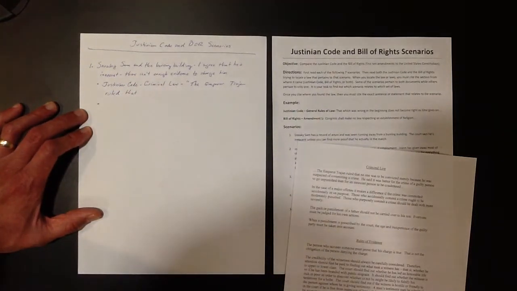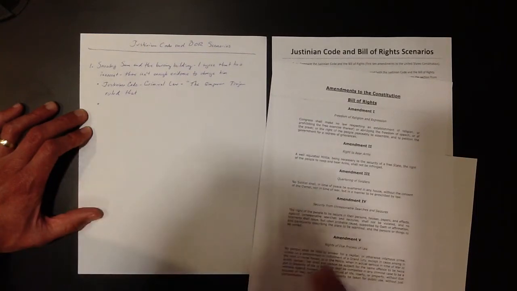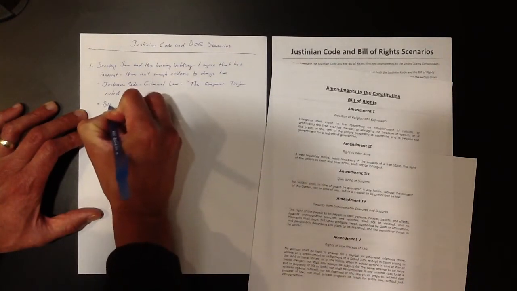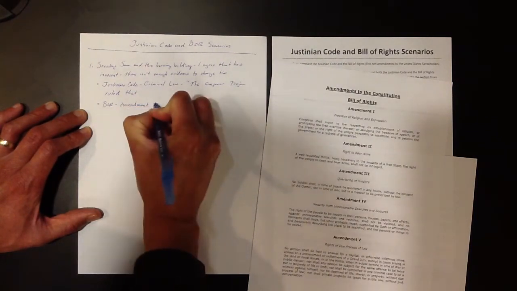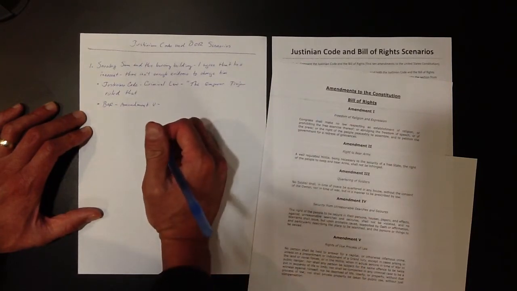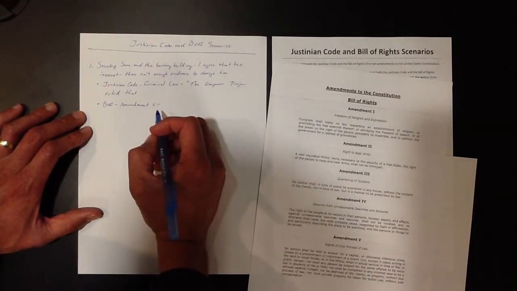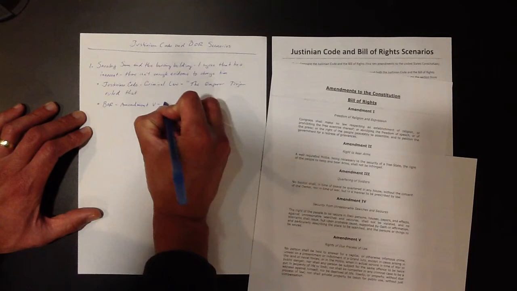Then I would go through the Bill of Rights, and I would find what I believe is the correct law. I think in this case, Amendment 5. So I would say Bill of Rights, Amendment 5. And then I would say, no person shall be held to answer for a capital or otherwise infamous crime unless on a presentment or indictment of a grand jury. And what a grand jury does is they look at the evidence and decide whether or not there's enough evidence to try somebody in court for possibly committing a crime. And so I'm going to go with that one. And so I would quote that.